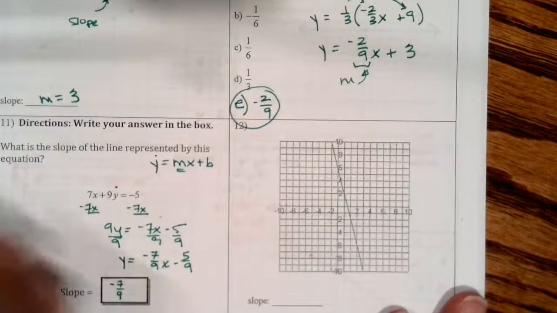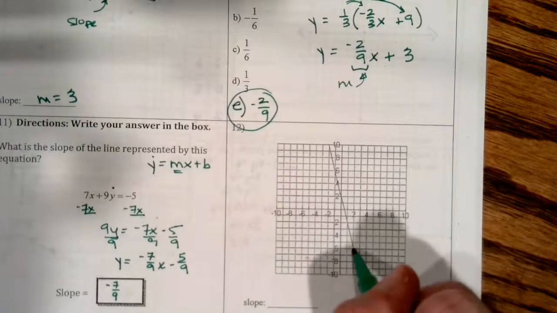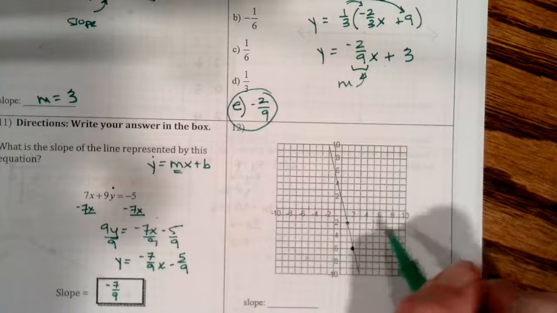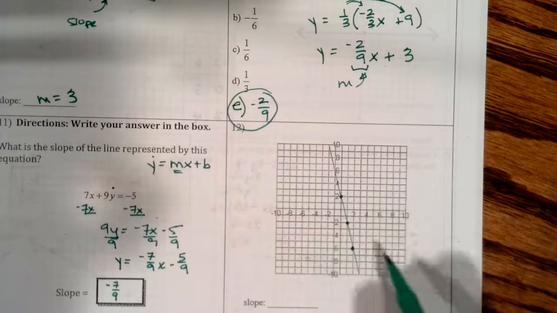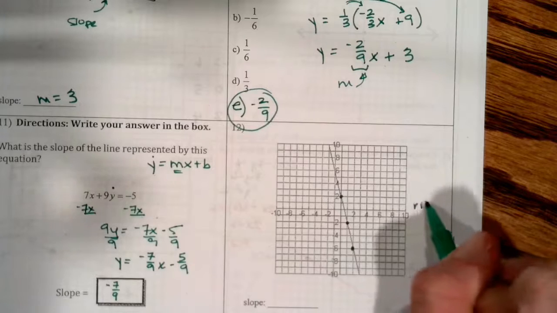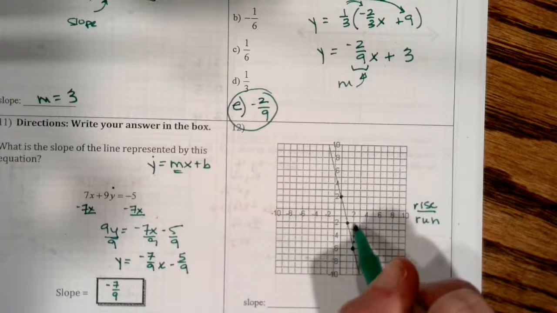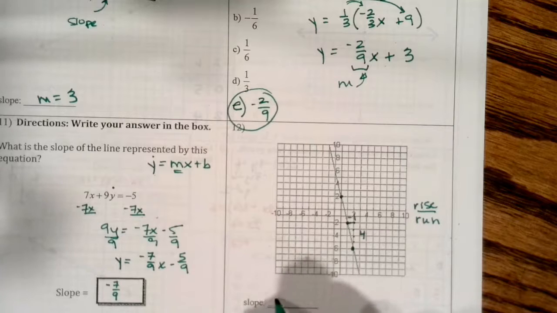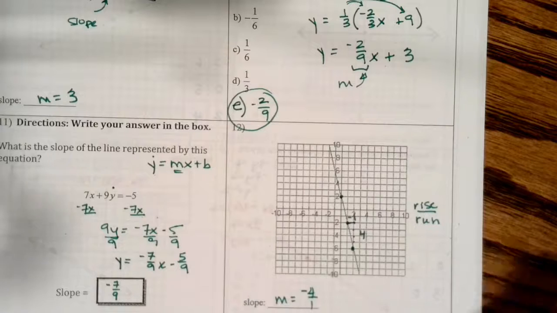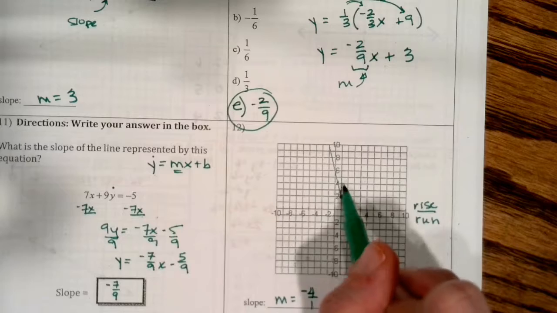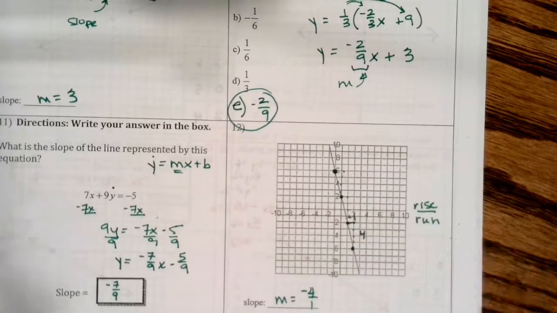When I need to find the slope from the graph, I'm going to find integer coordinates. The integer coordinates are where I see the graph going through the grid lines. And then I need to count my rise over my run. 1, 2, 3, 4, and negative 1. So my slope is going to be equal to negative 4 over 1.